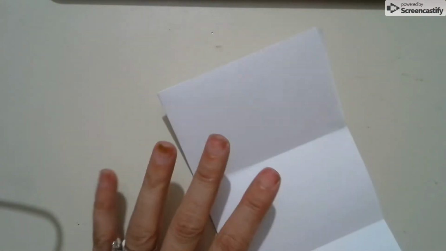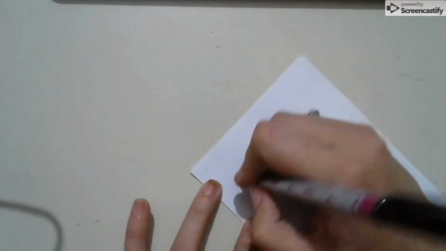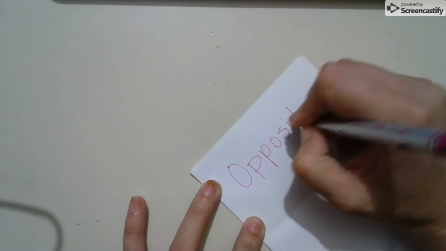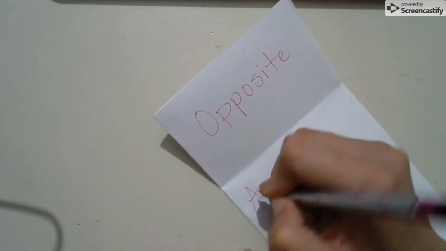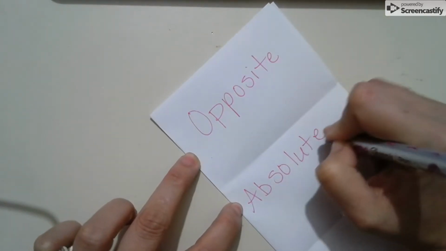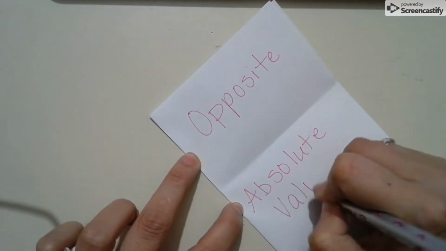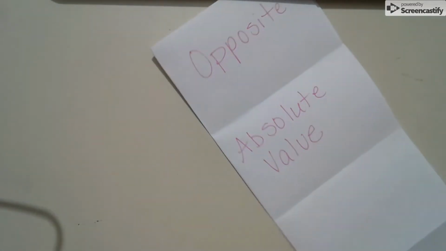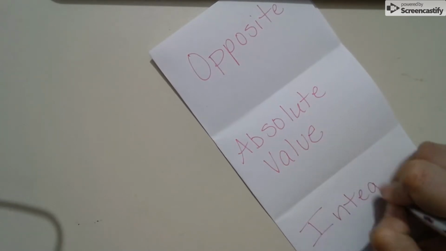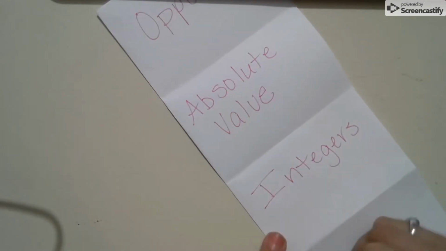So on the very first rectangle, I want you to write the word opposite. On the next rectangle, I want you to write absolute value. Then integers. And then the last one, rational numbers.